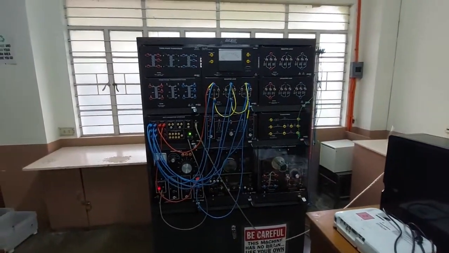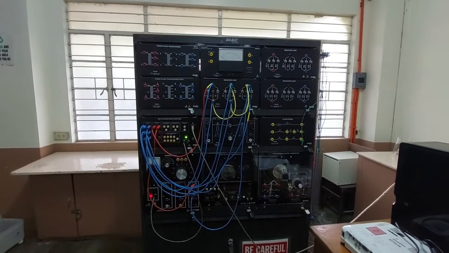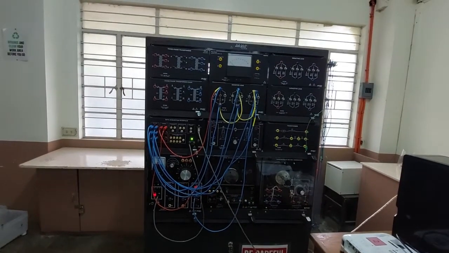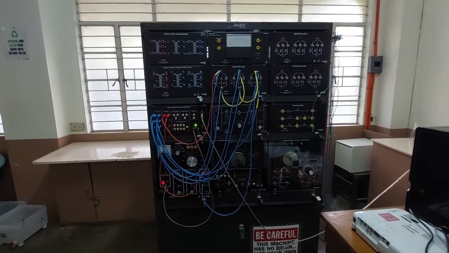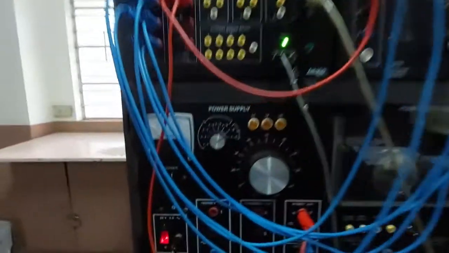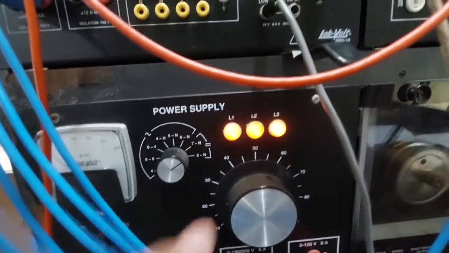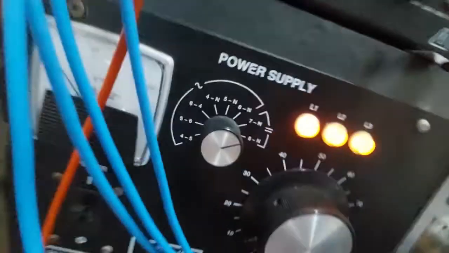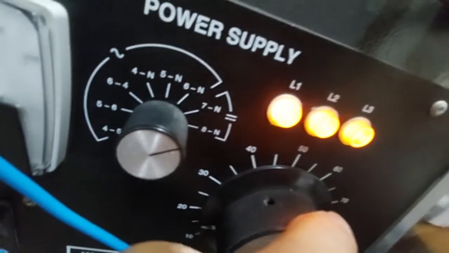So next is now we will energize our connection. Okay? So pag nag-energize tayo, syempre i-on natin yung power supply natin. And then our voltage from 0 to 100%.